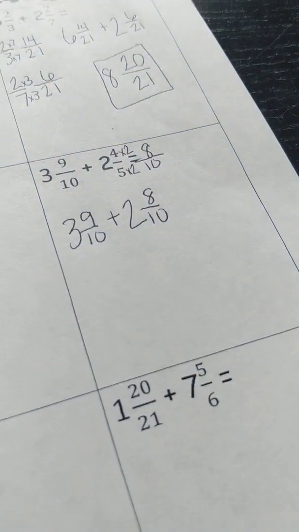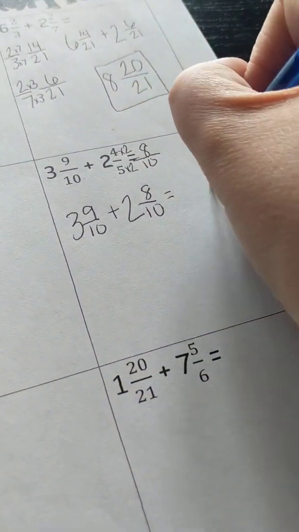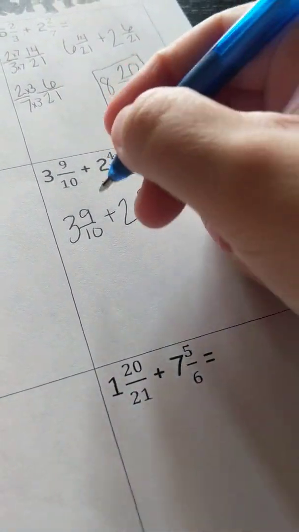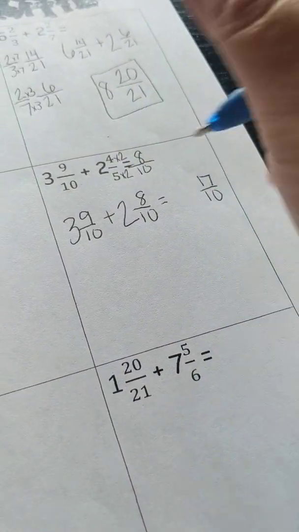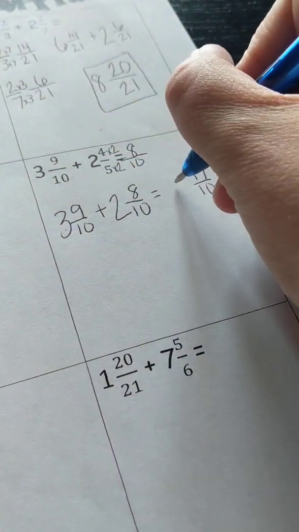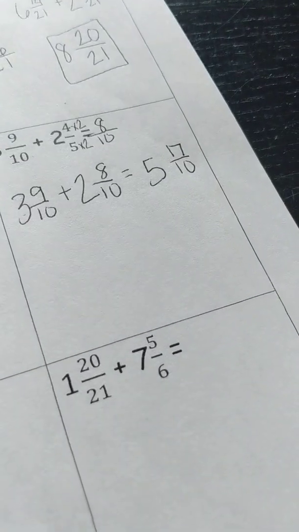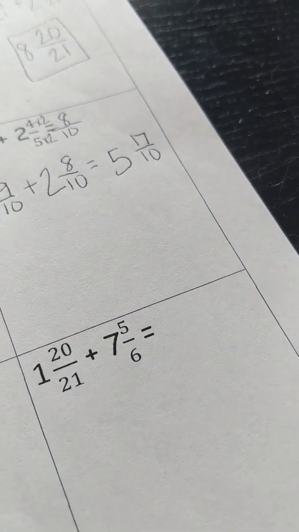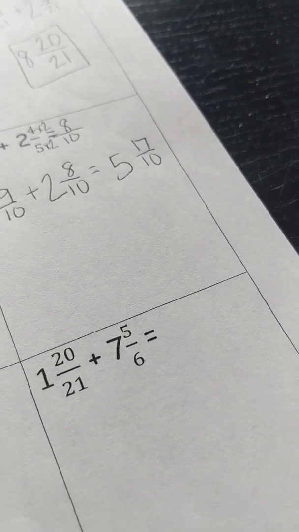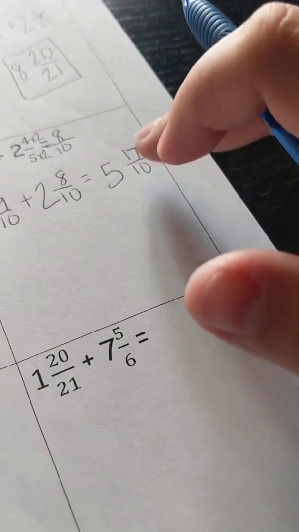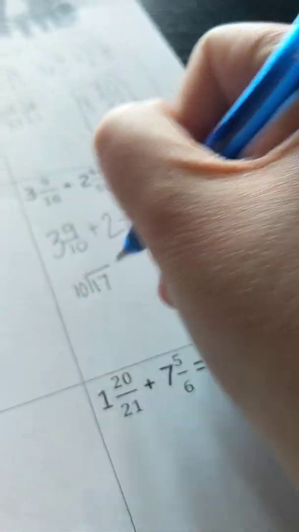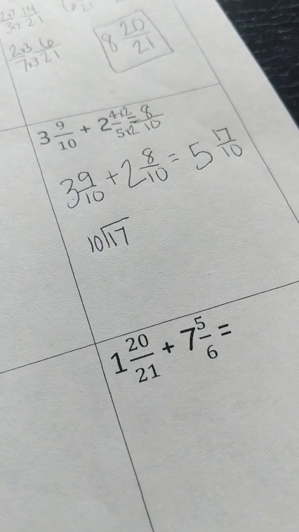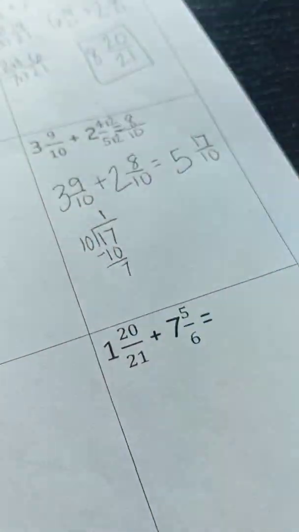Now that they're the same, I'm going to add. So keep our denominator of 10. 9 plus 8 is 17. 3 plus 2 is 5. And remember, we cannot have an improper fraction for an answer. I will count it wrong. You have to change it into a mixed number. So we're going to figure out how many times 10 can go into 17. We divide 10 into 17 one time. Subtract and we get 7.